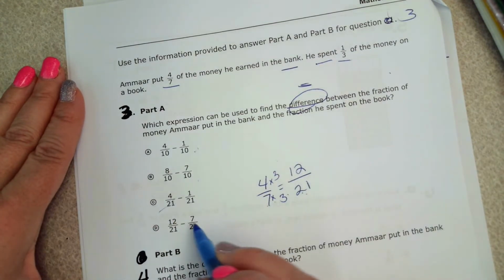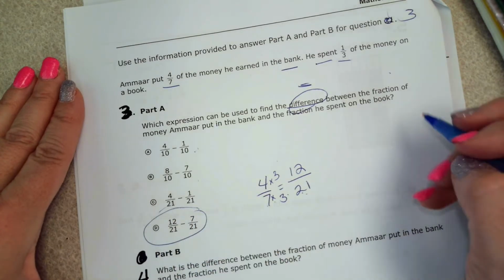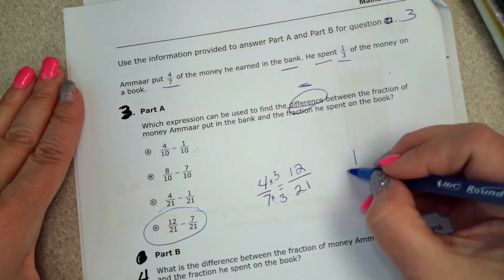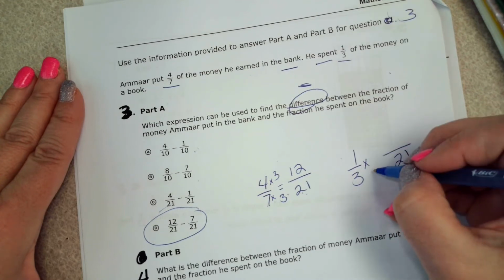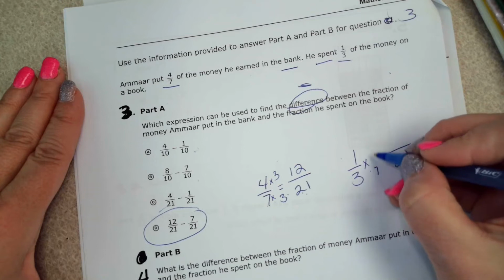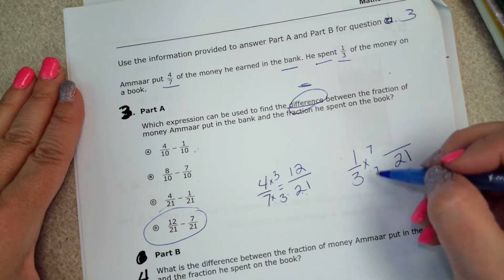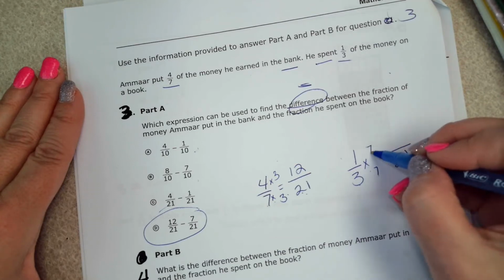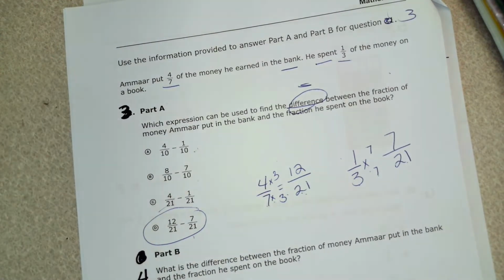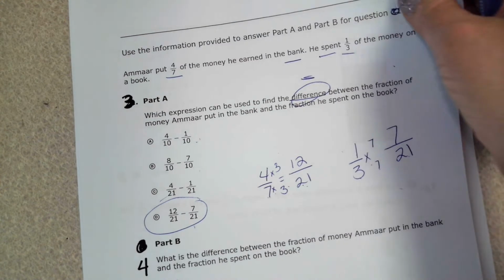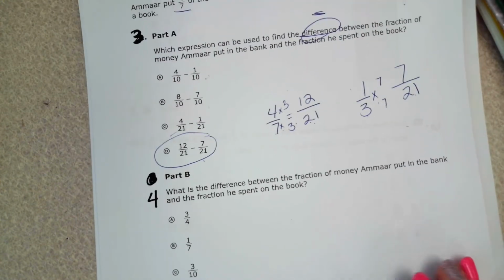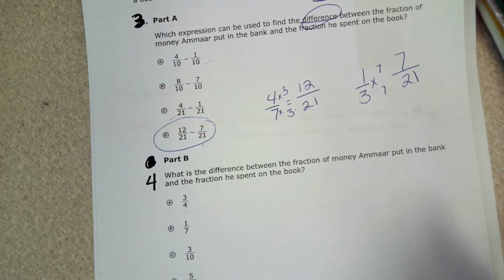Well, that eliminates this one. So it pretty much has to be this one, but I'm going to go ahead and check 1/3 as well. We're getting to 21, so we have to multiply the denominator by 7 and the numerator by 7. 3 times 7 is 21. 1 times 7 is 7, and it checks out. So it is D. You have to know how to find common denominators. Have to. That is one of the biggest things for 5th grade.